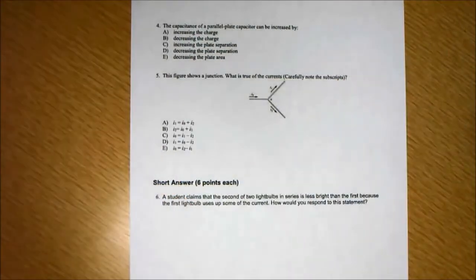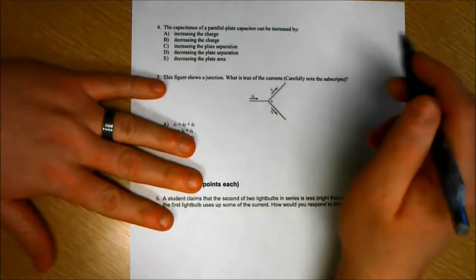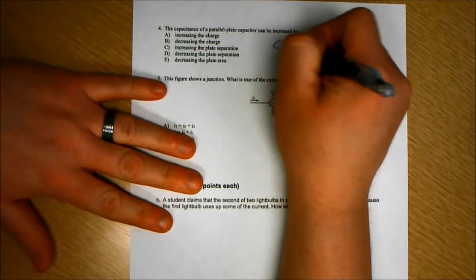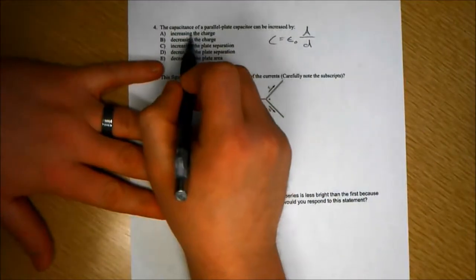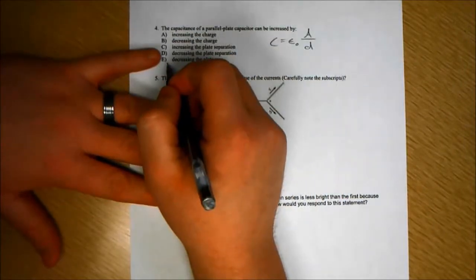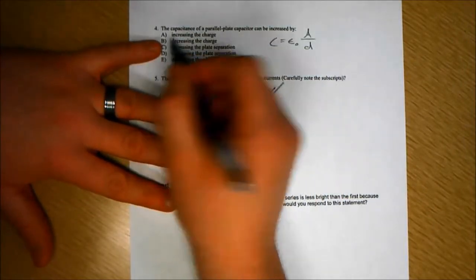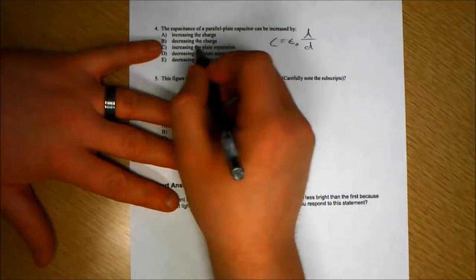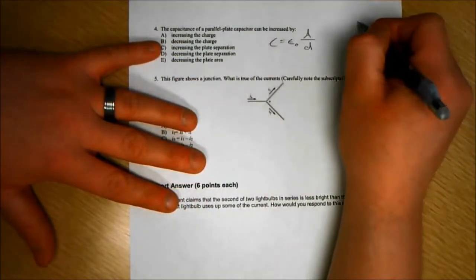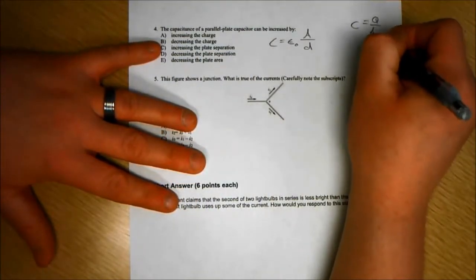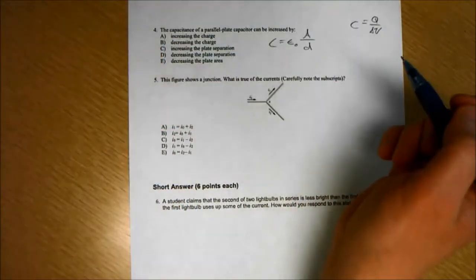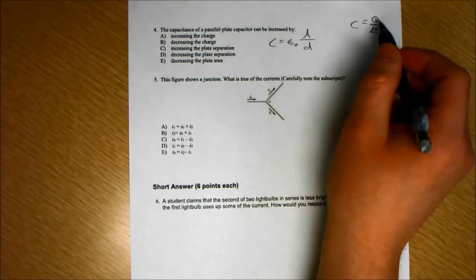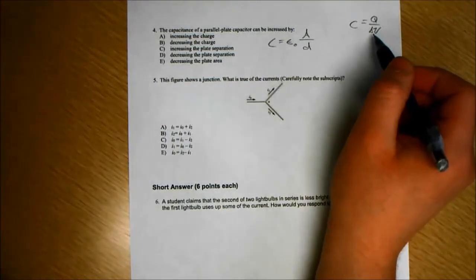So the capacitance of a parallel plate capacitor can be increased by, well, remember this is equal to epsilon naught A over D. So if you increase the charge, well, that's not going to do anything. If you decrease the charge, that's not going to do anything, because we don't know what's happening to the voltage here. We do know capacitance is equal to charge per unit voltage, but we're not changing the capacitance of the capacitor, because you could just increase the charge and increase the voltage at the same time.